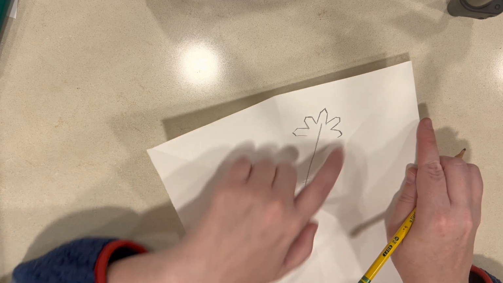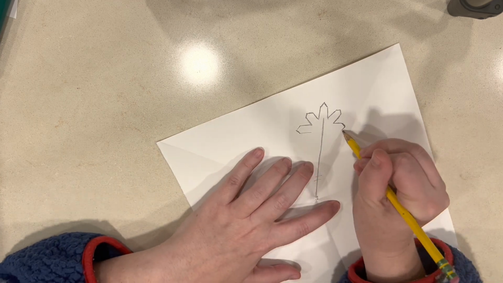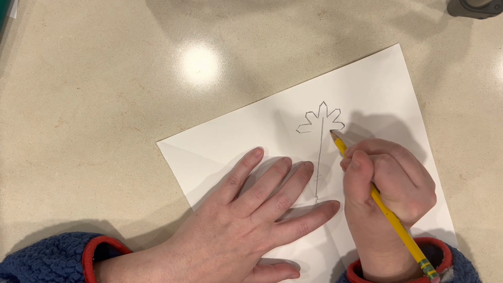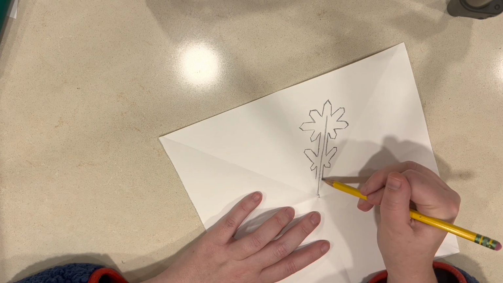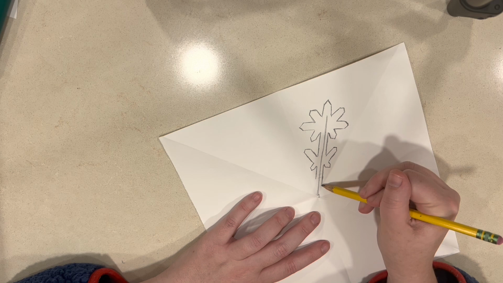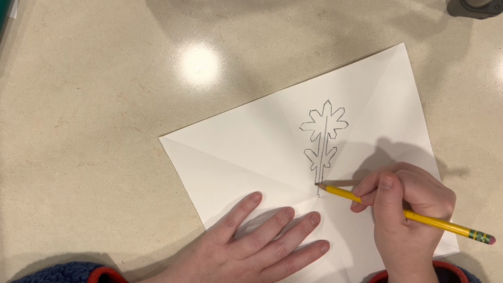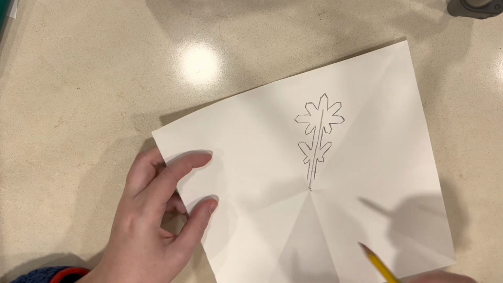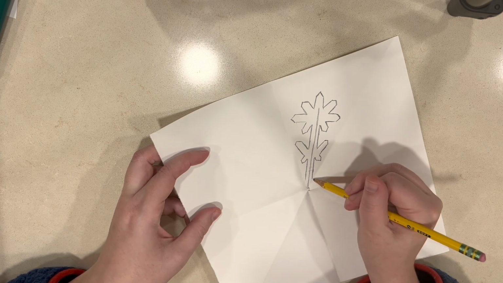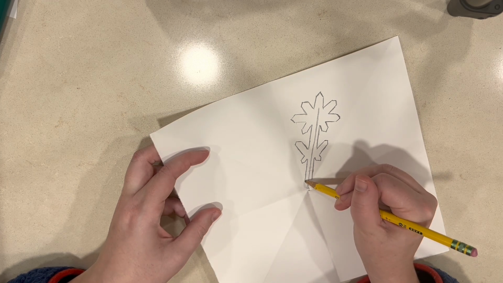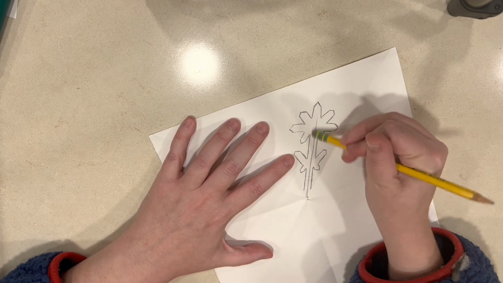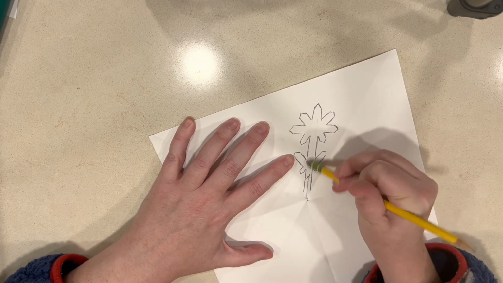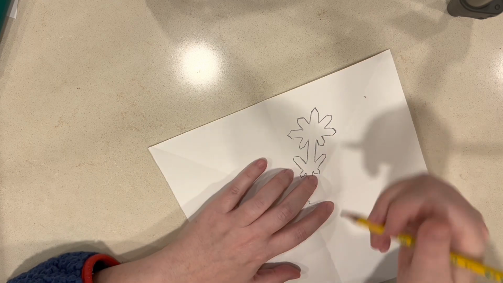You can see right now I'm staying within the lines of my folded section. Now I'm going to bring the edges of my design as far down as I can until they hit right where those folds are. And then I will stop. I can decide if I want to erase any lines or add any extra designs.